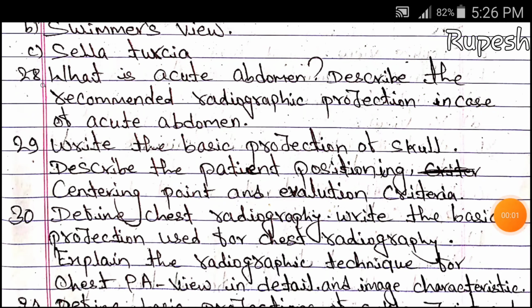Question number 28. What is acute abdomen? Describe the recommended radiographic projection in case of acute abdomen.